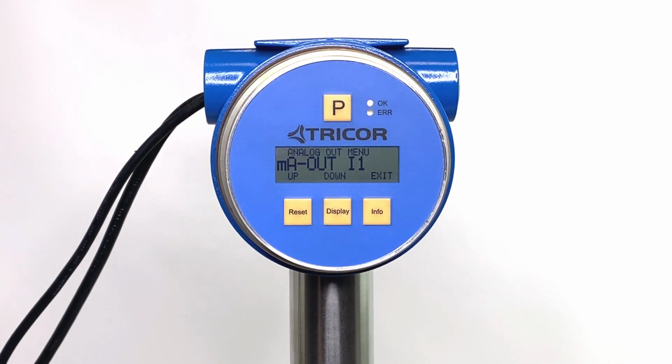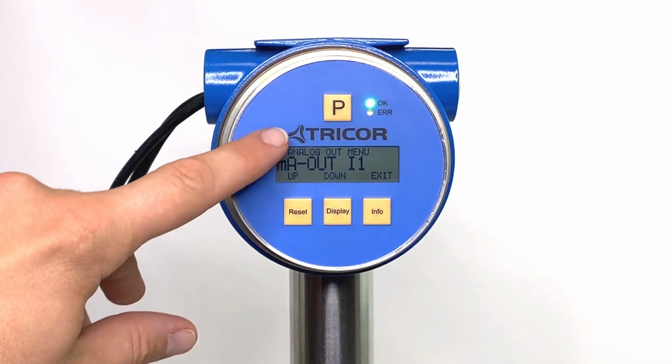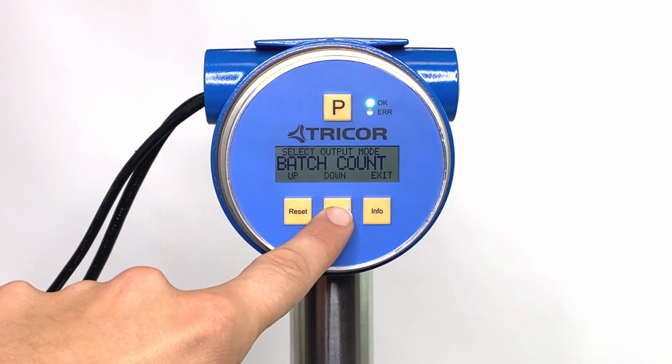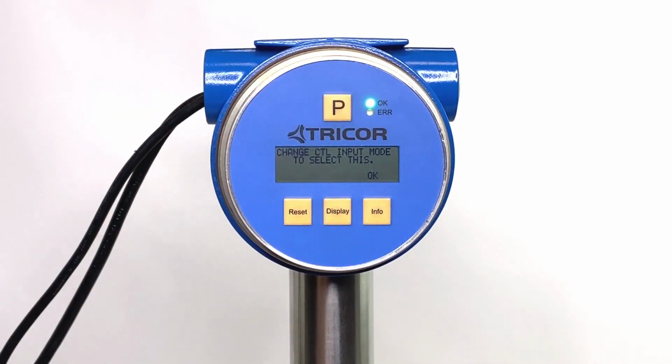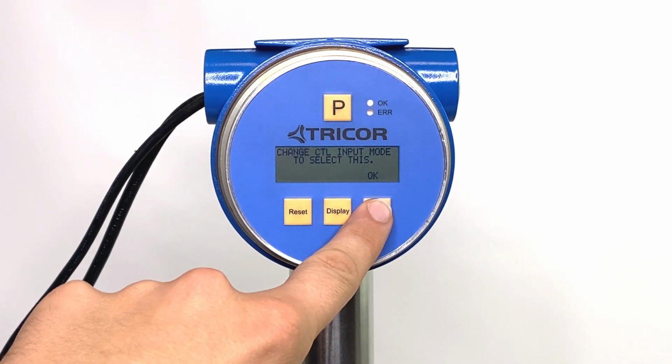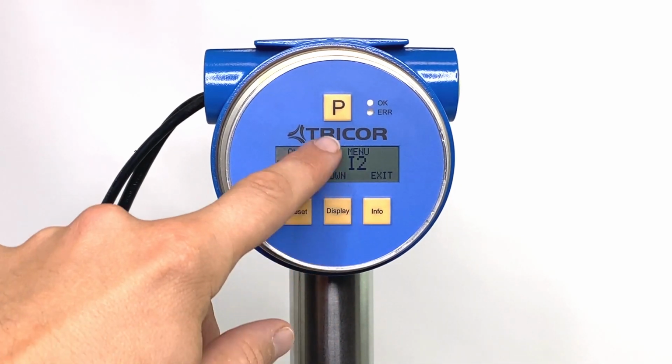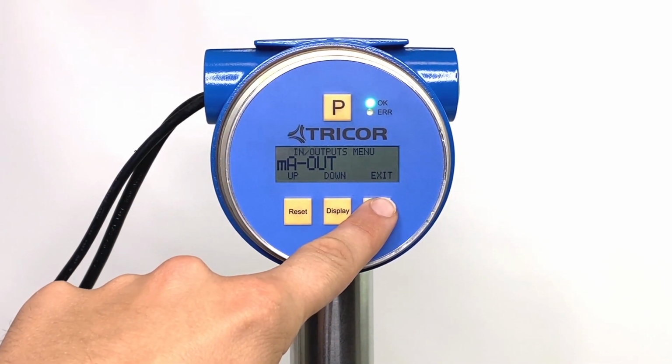You can scale for density, temperature, batch count, and flow. Once you have selected those units, press P. You can scale it according to 4 milliamps. Your next setting is for 20 milliamps. Once you have completed your settings, you can exit out to the main menu.